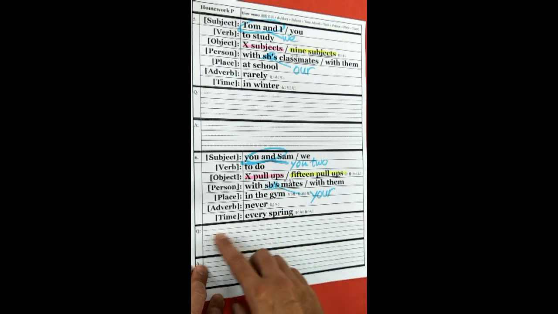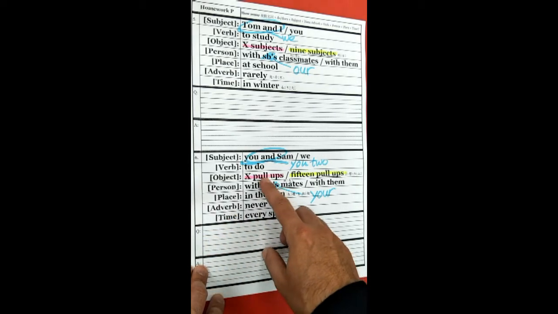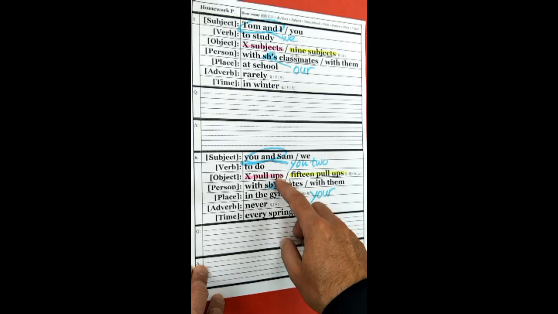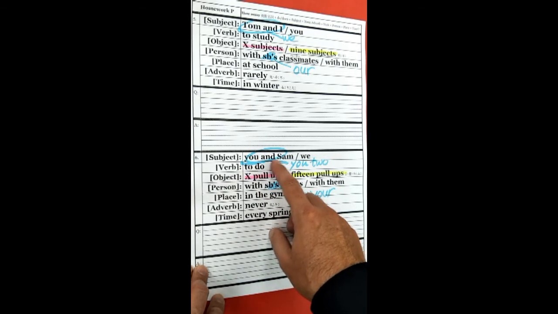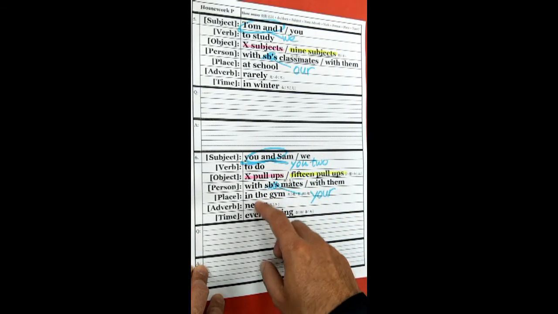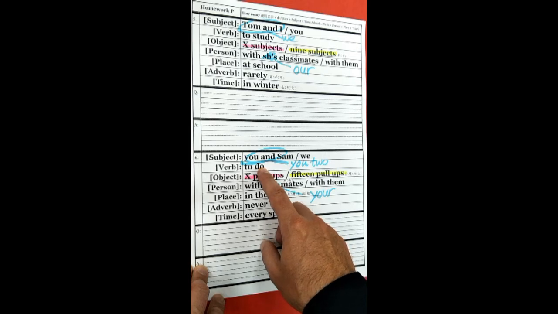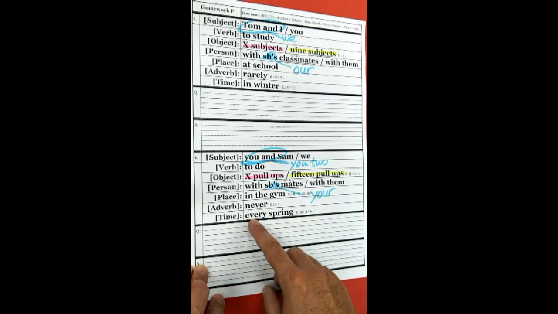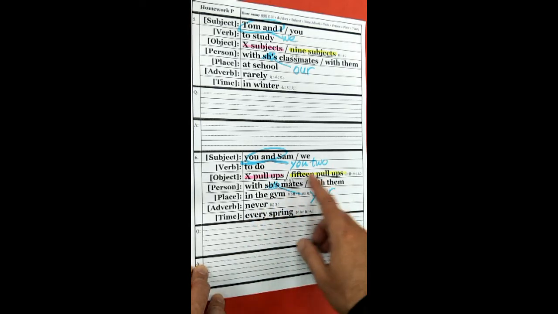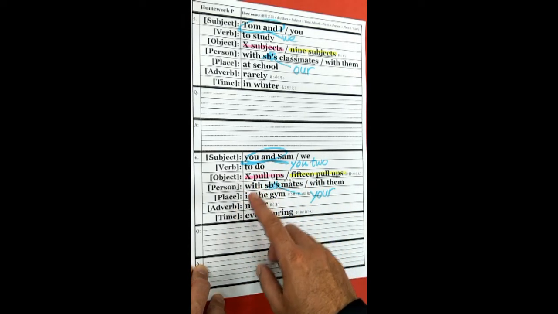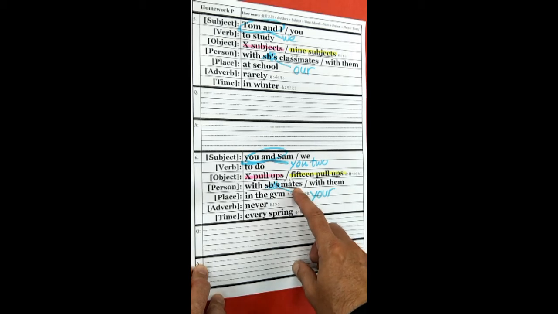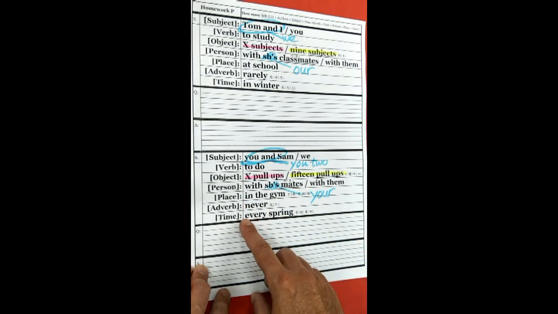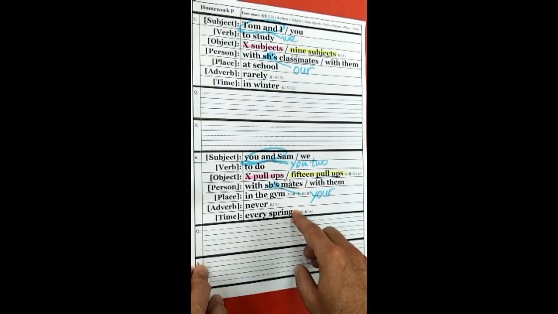All right, so question. How many pull-ups do you and Sam never do with your mates in the gym every spring?